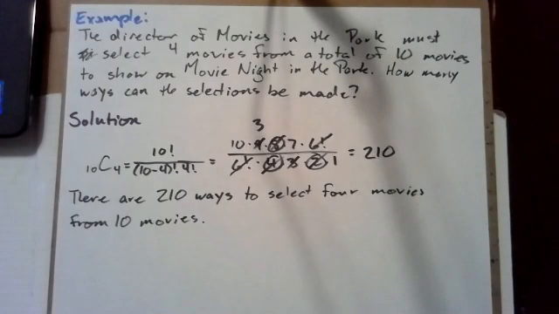One more example. The director of movies in the park must select 4 movies from a total of 10 movies to show on movie night in the park. How many ways can the selections be made? There are 10 movies, and we want to choose 4 of them. So that's 10 choose 4, which is 10 factorial over 10 minus 4 factorial times 4 factorial.